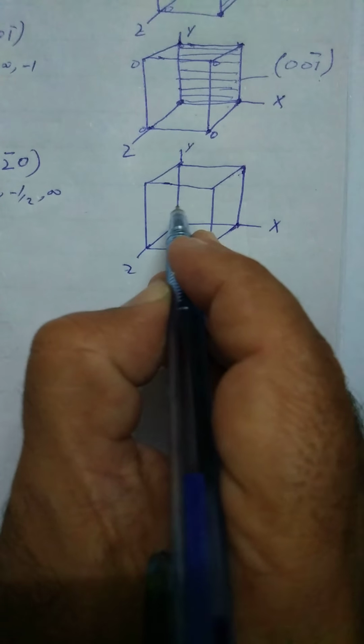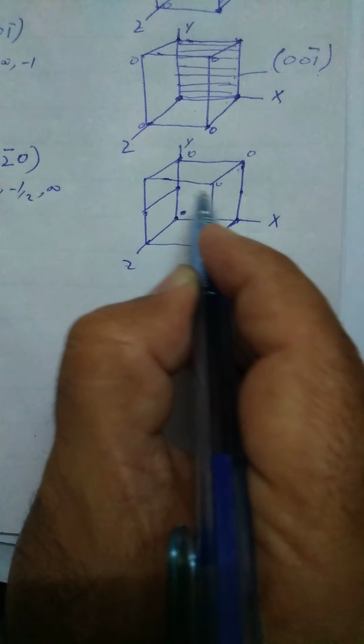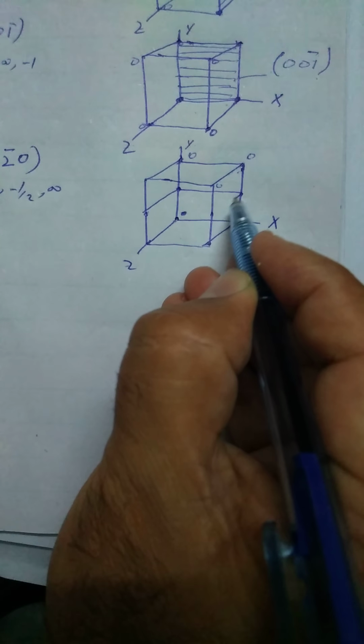If this is the origin, then the half length will be here. If this is the origin, then this is the point. If this is the origin, then this is the half length point. Then connect these points in such a way.